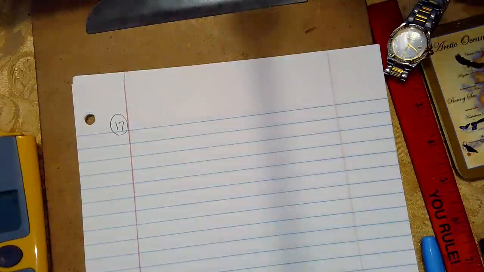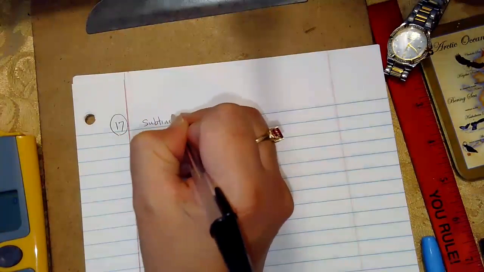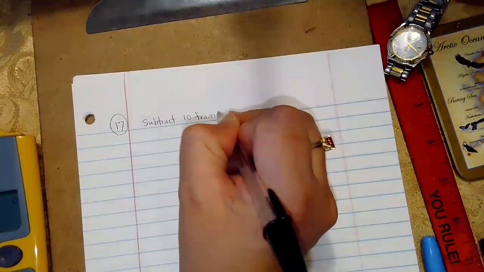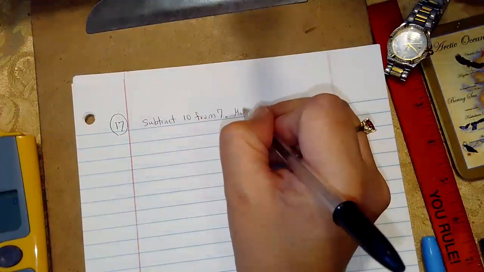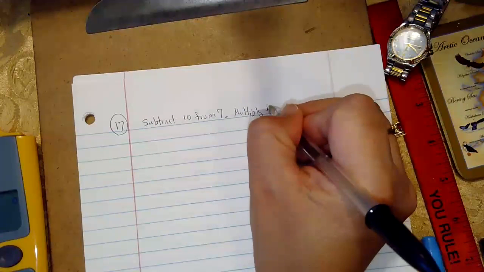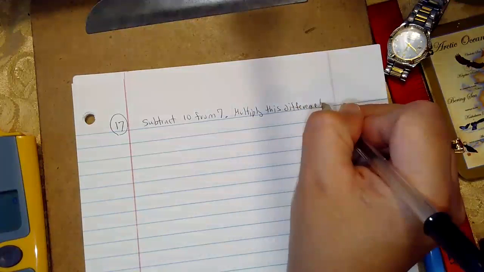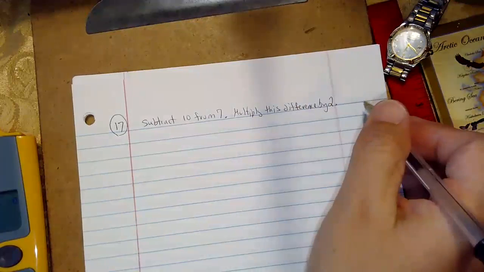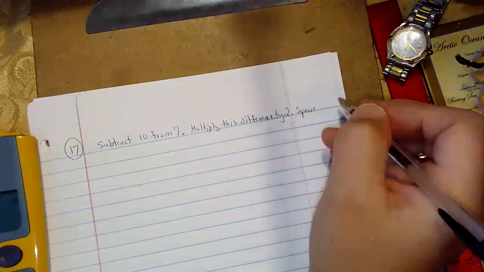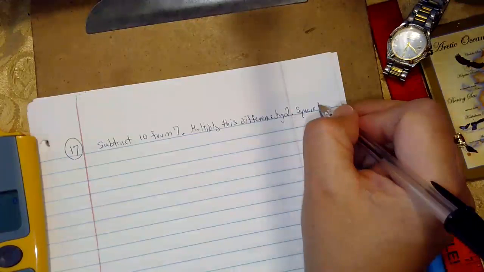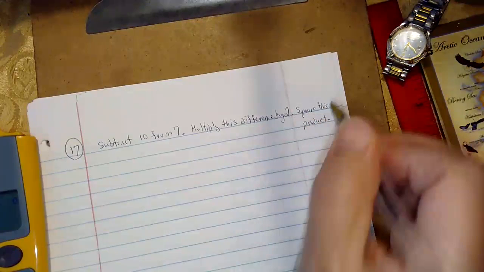So they have the phrases: subtract 10 from 7, and then they want us to multiply this difference by 2, and then they want us to square this product.